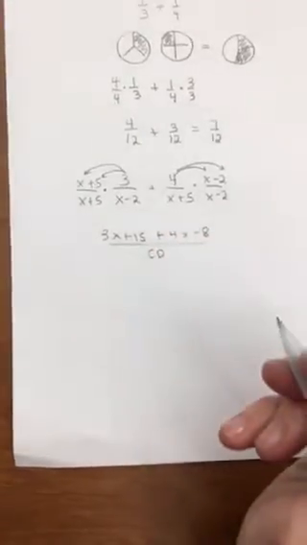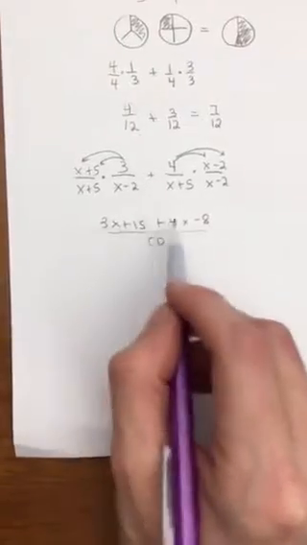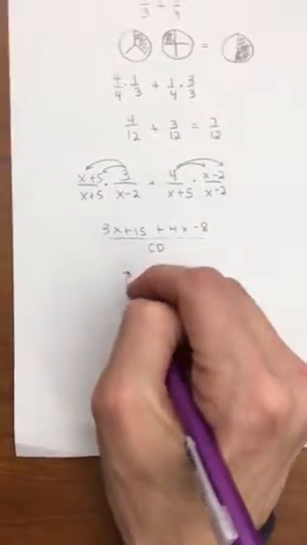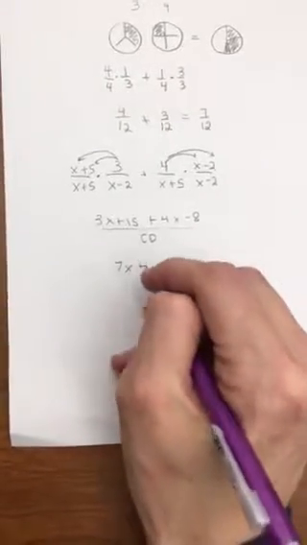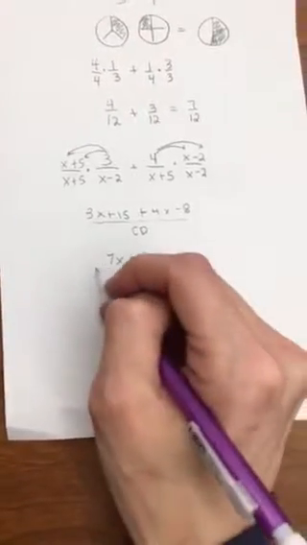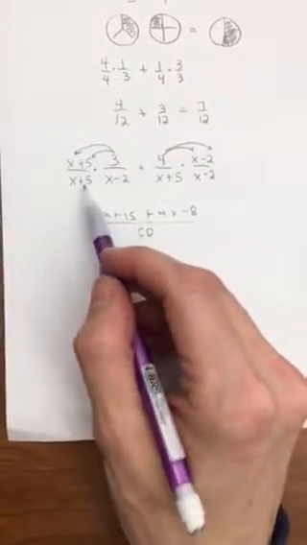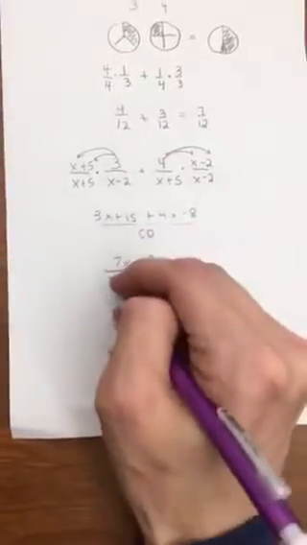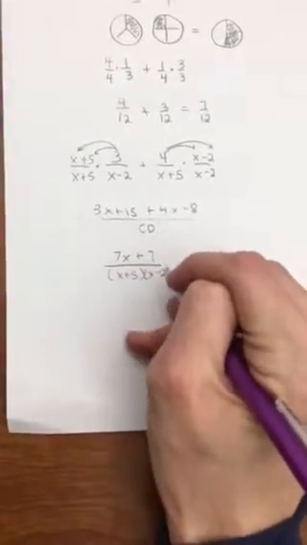Then I have, let's see, 3x plus 4x gives me 7x. And then 15 minus 8 gives me another 7. And then let's actually put in our common denominator now. It's an x plus 5 and an x minus 2.